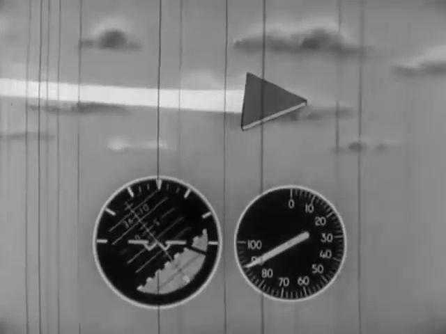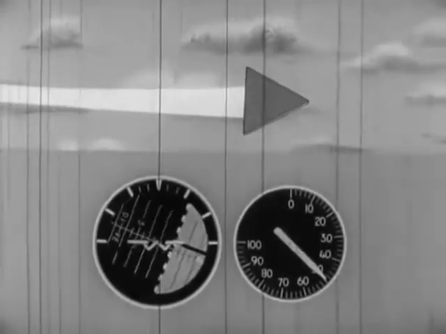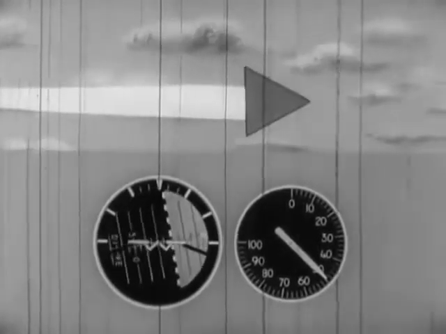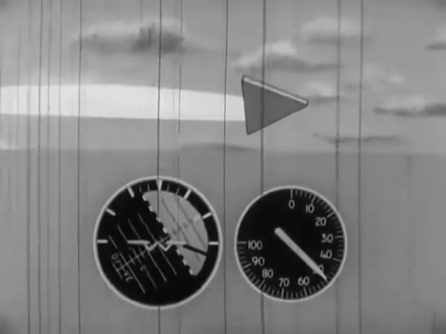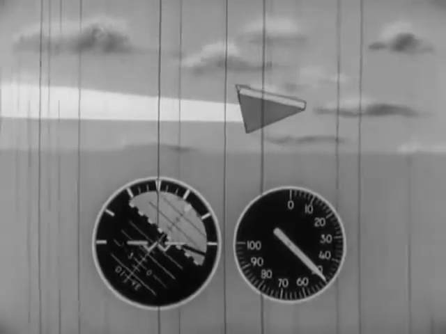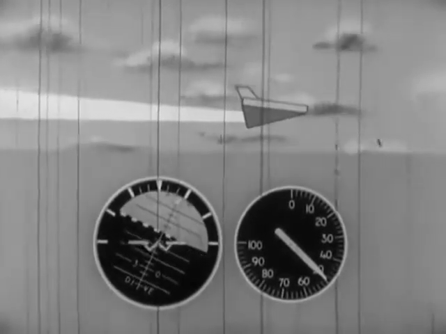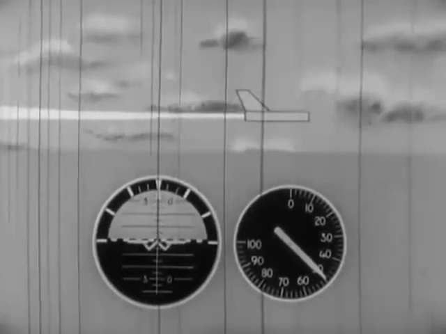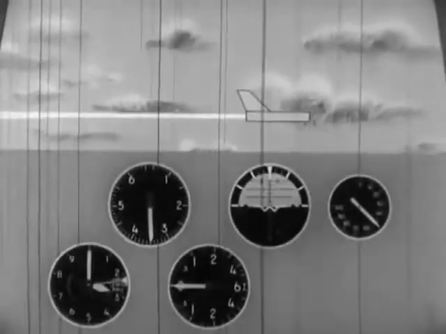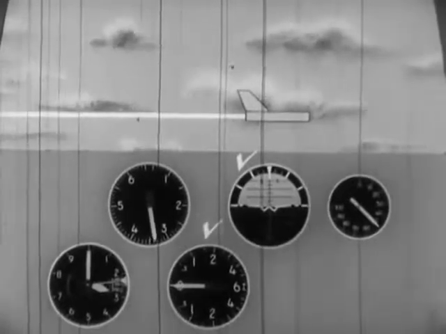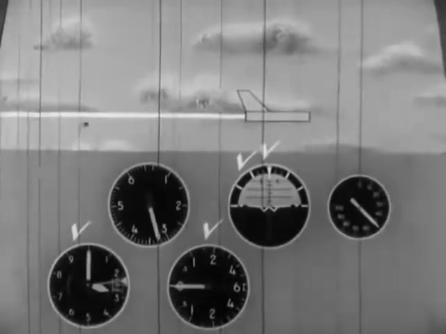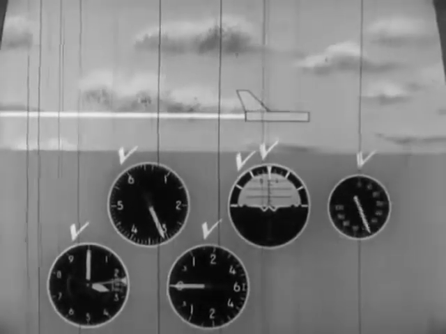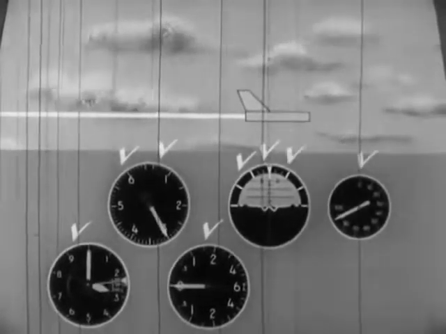To recover, start a roll to right side up. Reduce power and extend your drag devices if available. Then establish level flight on the attitude indicator. Begin a normal cross-check and raise your drag devices. Increase power when the airspeed is normal.